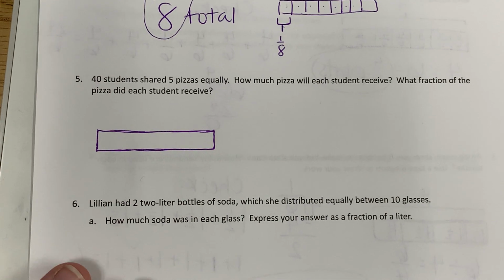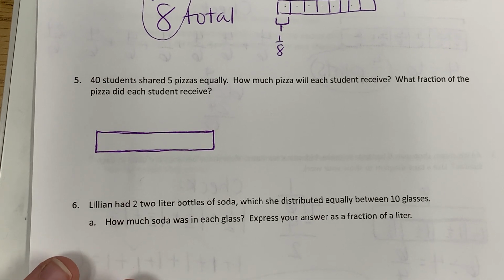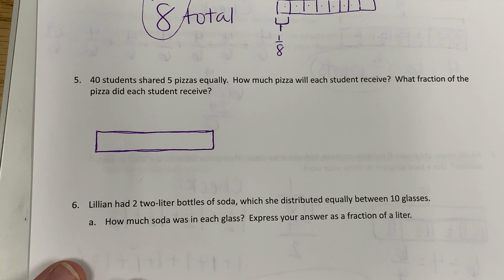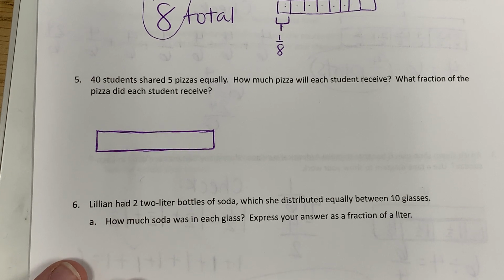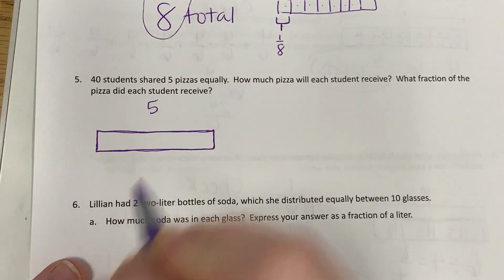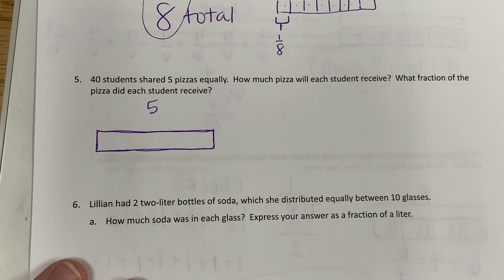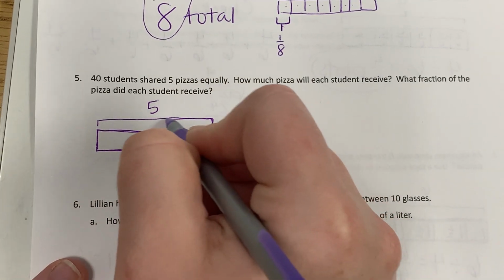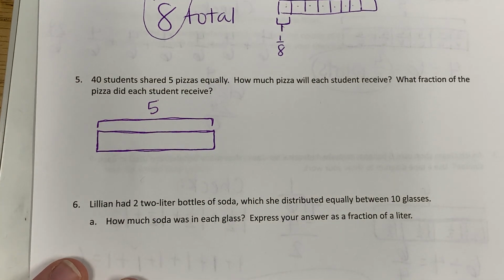So this whole thing, you're right. He was right. We do have to split it 40 times. He's right. How many pizzas do we have total? We only have 5 pizzas. This whole thing is worth 5. I don't have 40 pizzas. I have 5 pizzas.